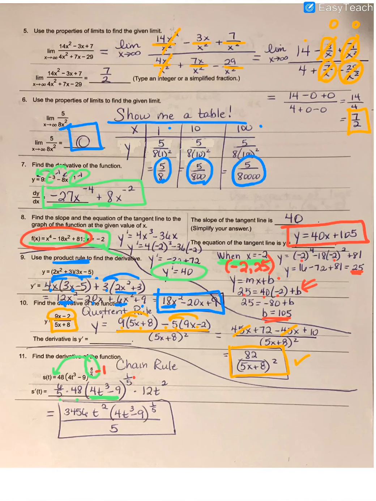And then the chain rule says you have to go back and multiply by the derivative of what's inside here. So don't forget, the derivative of 4t cubed is 12t squared. Some of y'all forgot to go back and multiply by the derivative of the inside. Simplify it as much as possible. You can get on a calculator at this point. If I multiply 6 times 48 times 12, that's where I'm getting the 3,456. You still have the 5 on bottom. I just pulled the t squared to the front here, and then I have my 4t cubed minus 9 to the 1/5. And again, you're just stopping at that particular point.